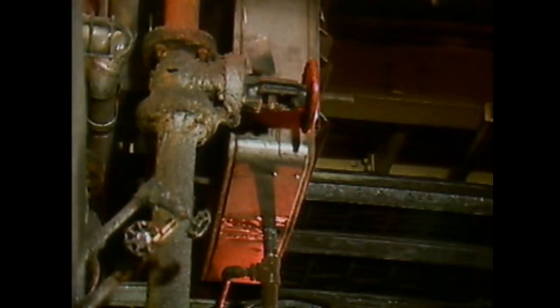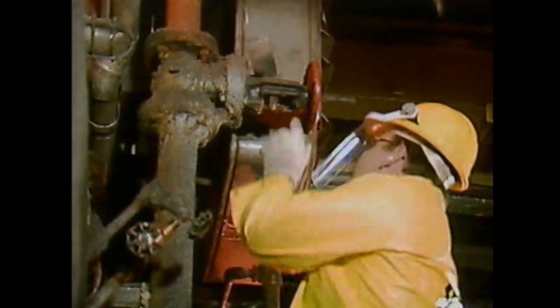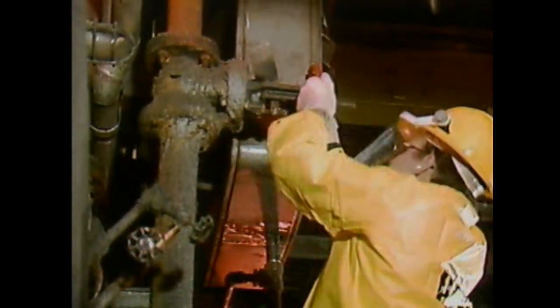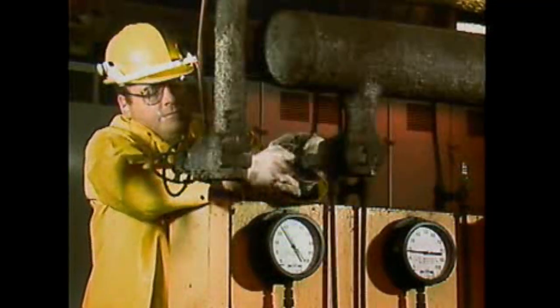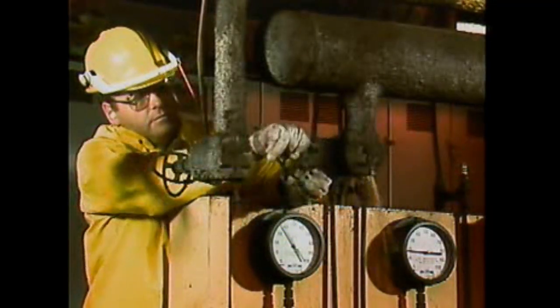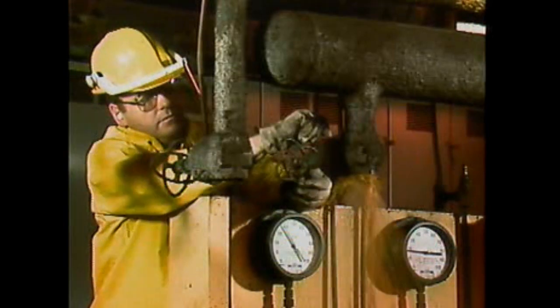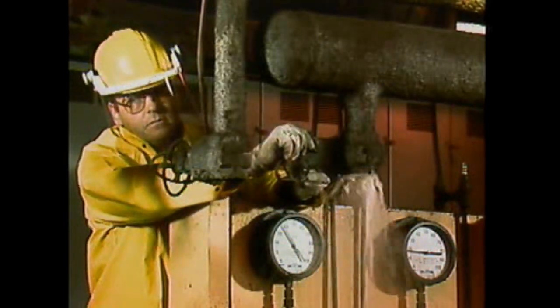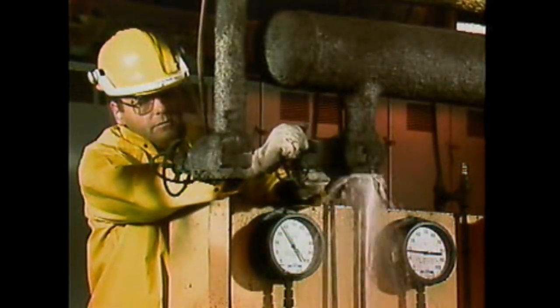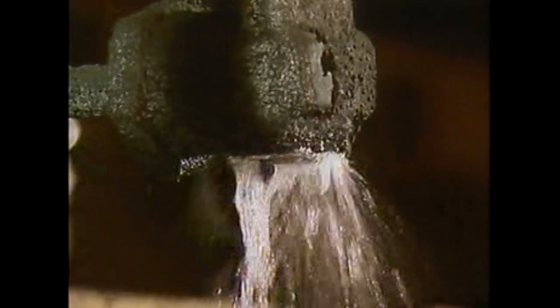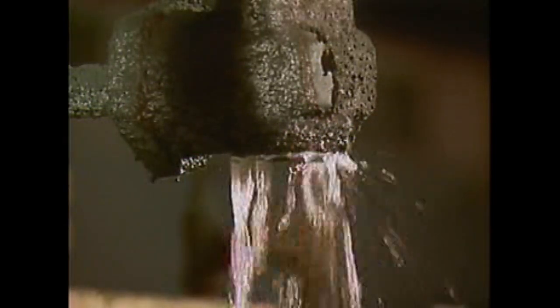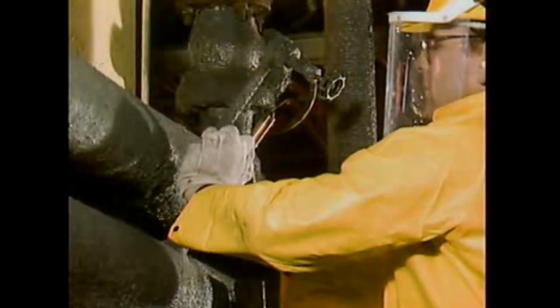The first thing the operator does is isolate the portion of the system to be drained. He does this by closing one or more isolation valves. The operator's next step is to crack open a drain valve to relieve system pressure. When the pressure has been relieved, the drain valve can be opened all the way. When the drain valve is opened, liquid will initially rush through the drain piping. As the system is drained, flow will be greatly reduced. The next step is to open the vent valves.